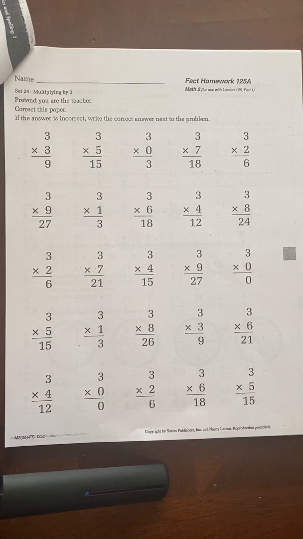Hey guys, so we're doing 125 math today. So for side A, what I'd like you to do is, the direction says, pretend you are the teacher and correct this student's paper. So go ahead and pause the video and correct this student's paper. They are doing all times threes. Then come back and check your answers with me.